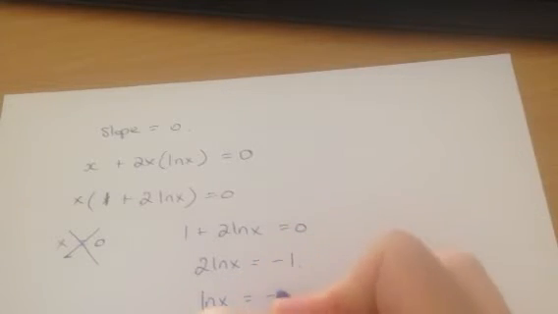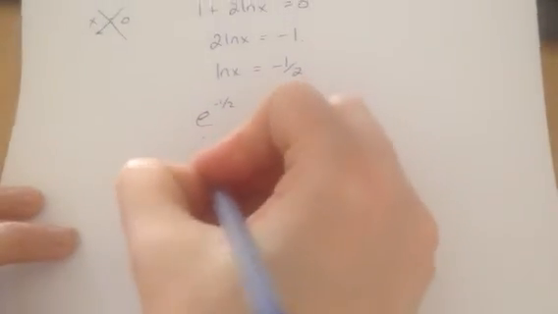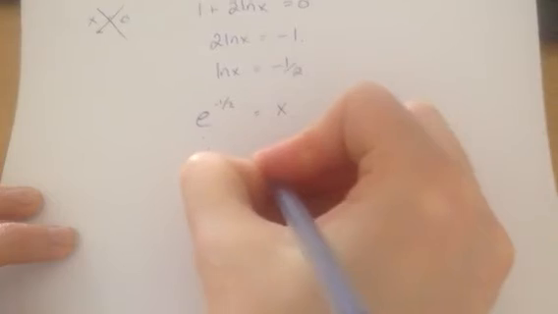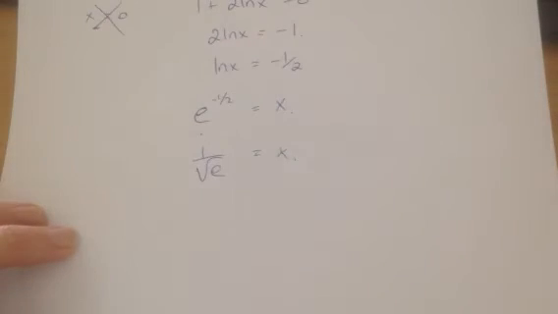Ln x is equal to minus a half. And then I can come out of log format here. So e to the power of minus a half is equal to x. And that's the same as, I could rewrite that as 1 all over root e, either way, is equal to x. So that's the x coordinate.